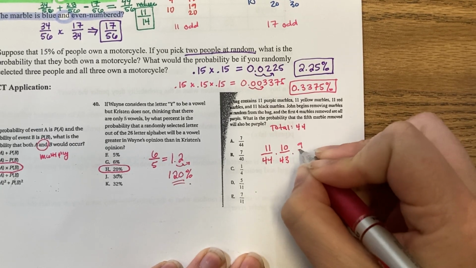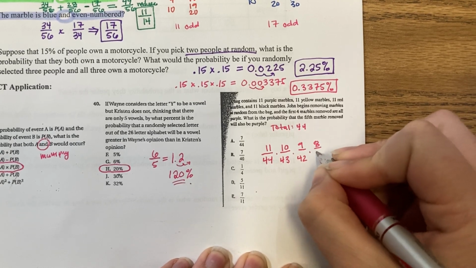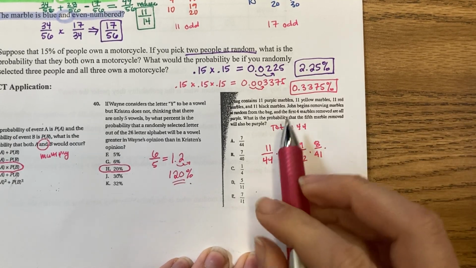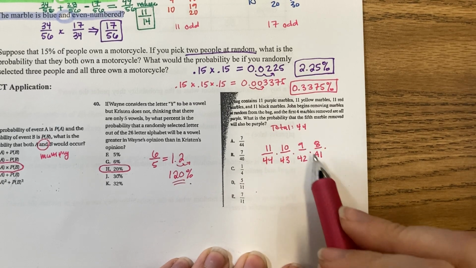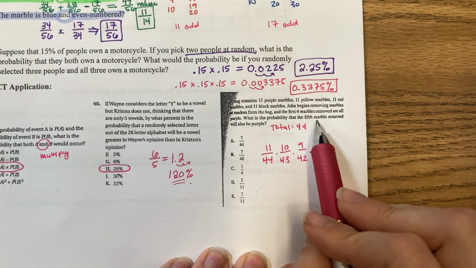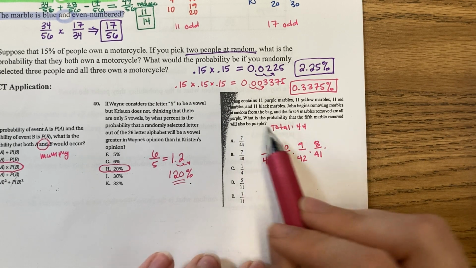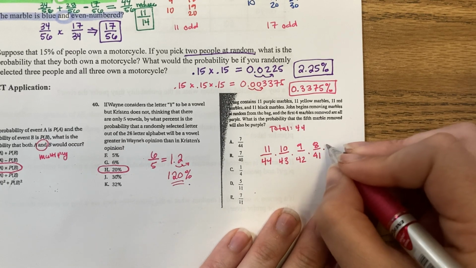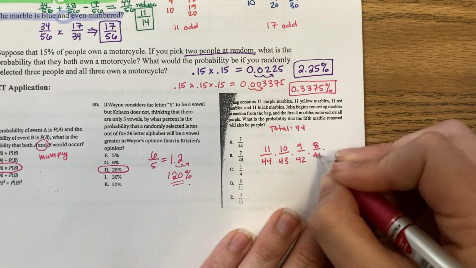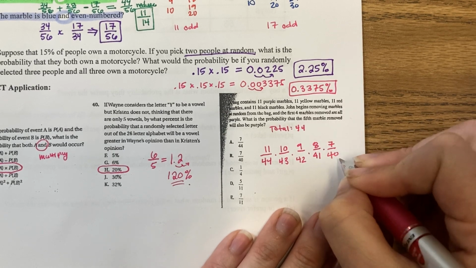Then I had 9 out of 42. 8 out of 41. Those are the first 4 purple marbles removed. What is the probability that the fifth marble removed will also be purple? So then if I do purple again, I have 8 in my hand. That means that there are 7 left out of the 40.